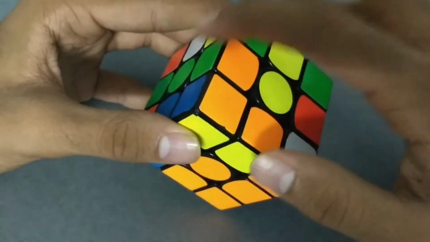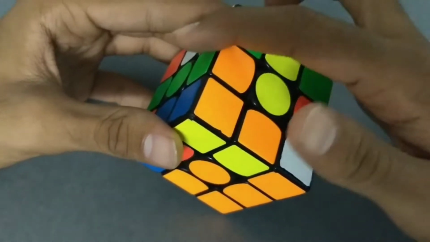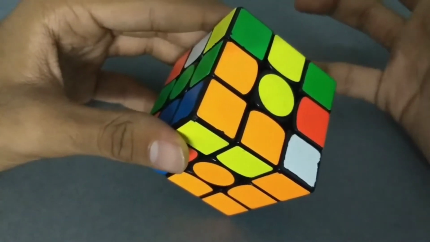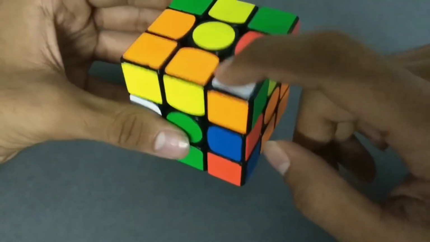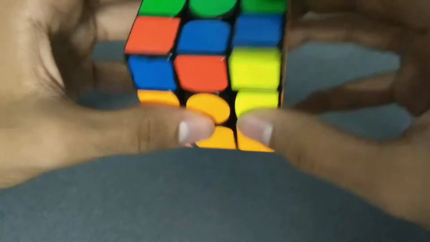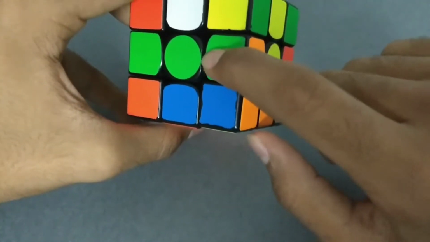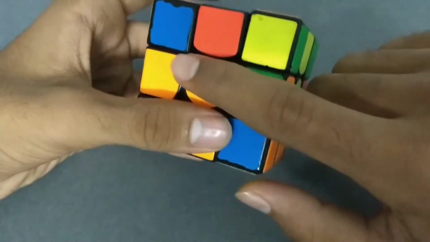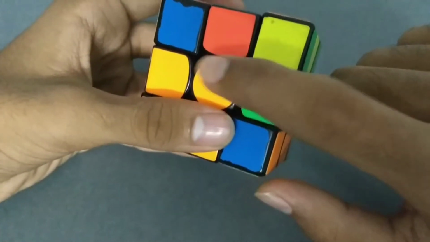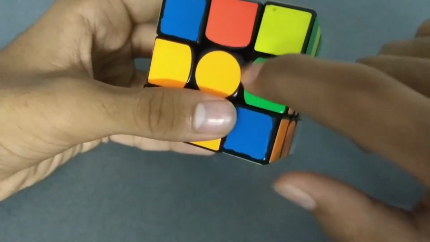In this case it is green and orange, so it's okay if orange is on top, and if green was on top, that would also be okay. So the thing is, you don't want a piece right here, but you just want to see that these colors should match. So if it was orange instead of this green, you would have placed the piece right here, so these two would have been matched. The center and the adjacent edge should have the same colors.